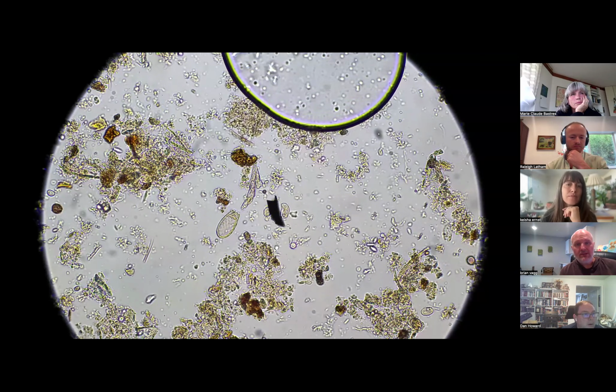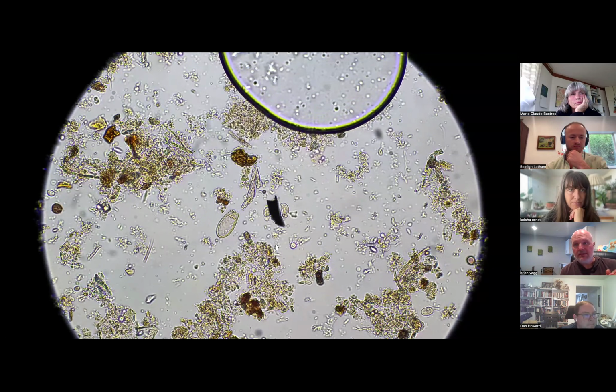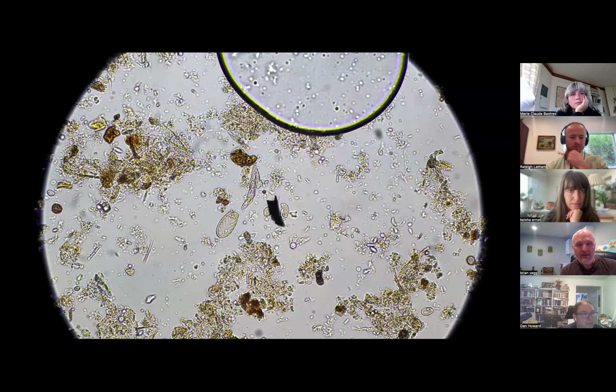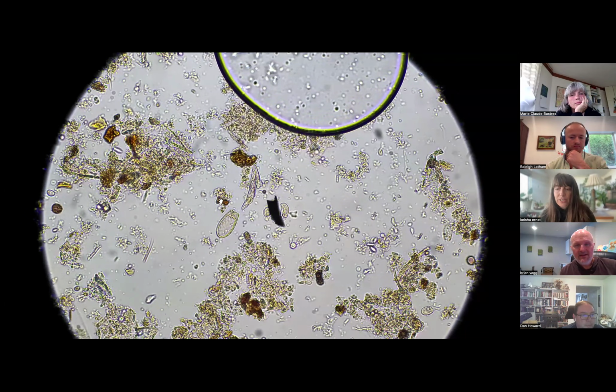You can see through here, I've actually got quite a bit of fungi in this particular sample. Look at that testate amoeba. Isn't that pretty? Is there anything you don't use, Brian?